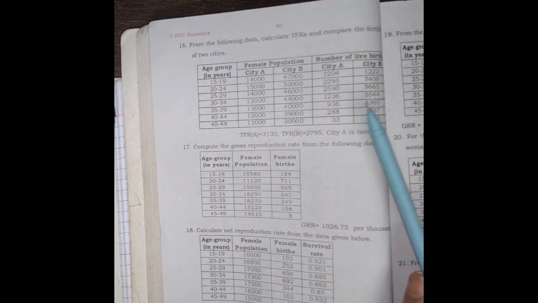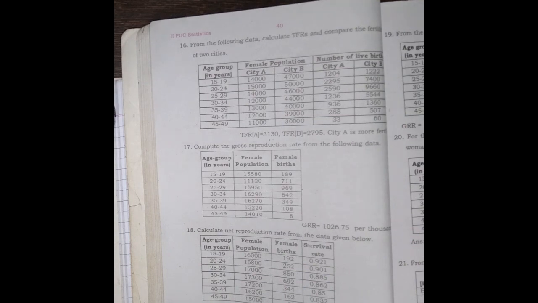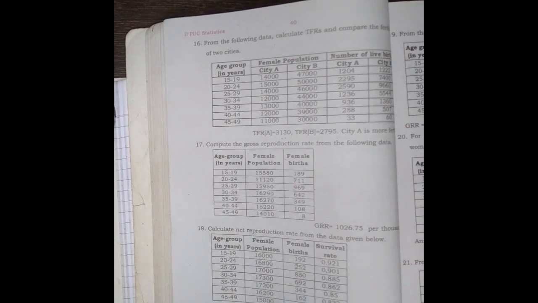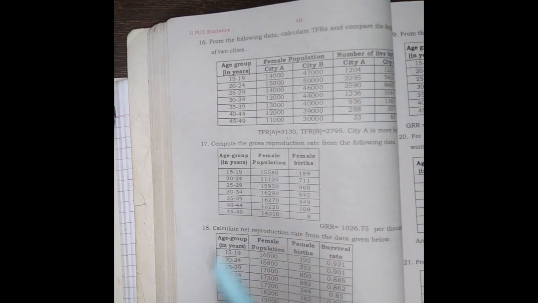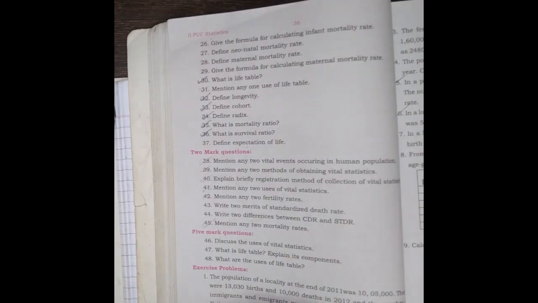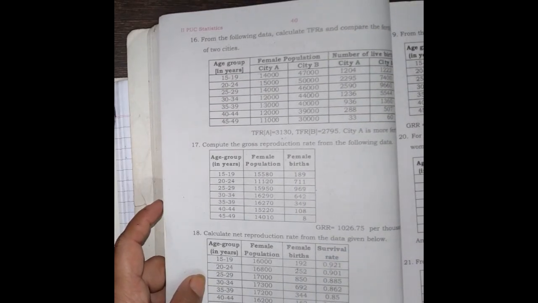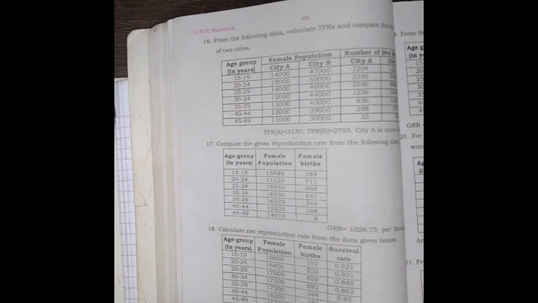Okay. In the next video, I will cover the gross reproduction rate, net reproduction rate, and mortality rates. Up to this 16th problem is completed as fertility only. In fertility I have solved all the exercise sums. In the next video I will do GRR, NRR and mortality rates. Afterwards I will tell you which one is important.